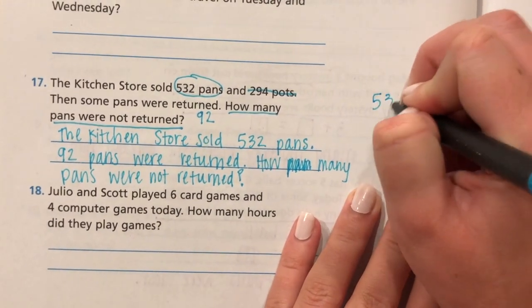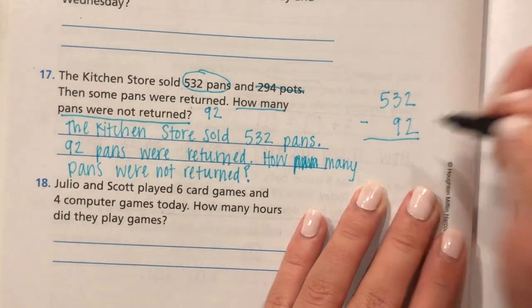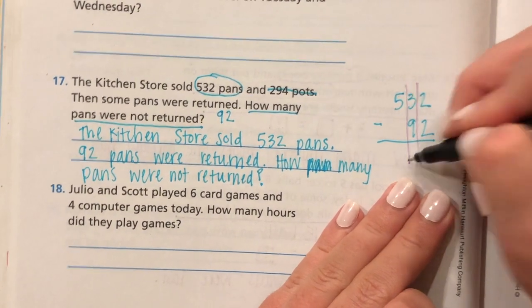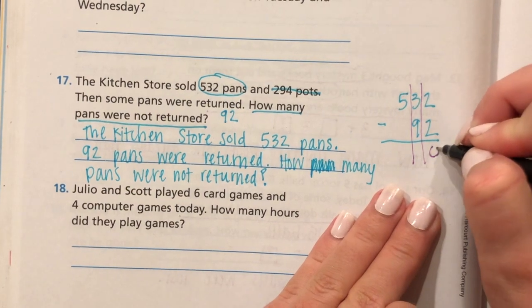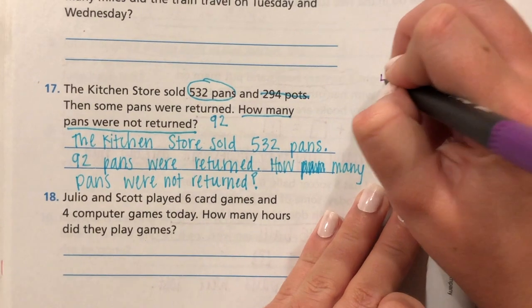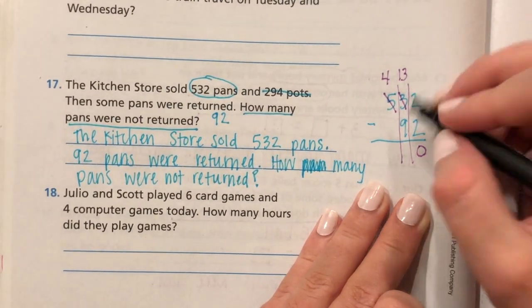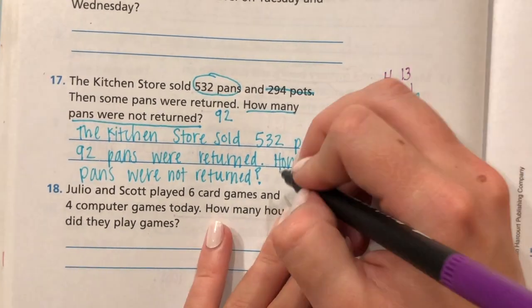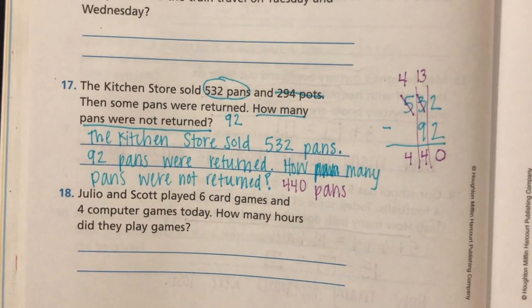So 532 minus 92. I'm gonna separate my ones, my tens, and my hundreds. So 2 minus 2 is 0. 3 take away 9, I can't do that, so I'm gonna go regroup from my hundreds. Make this a 13. 13 minus 9 is 4. 4 minus nothing is 4. So 440 pans were not returned.